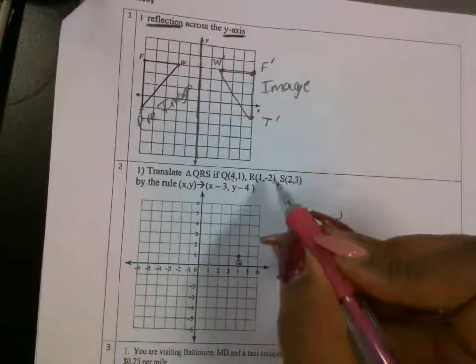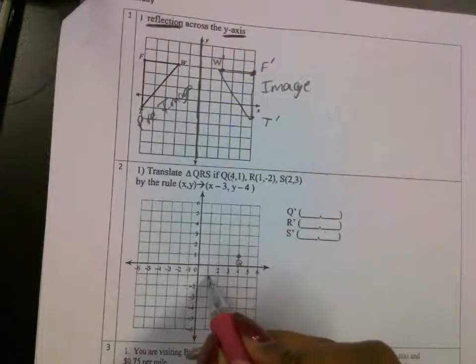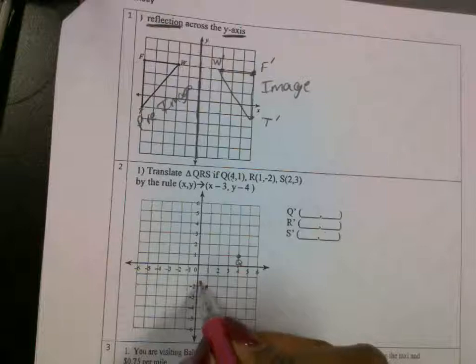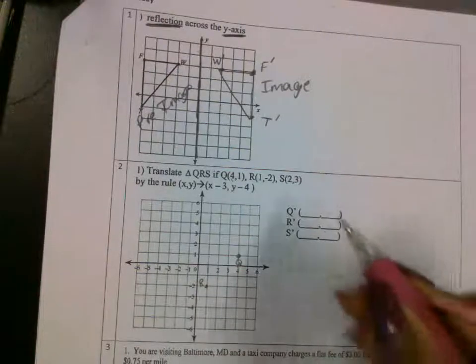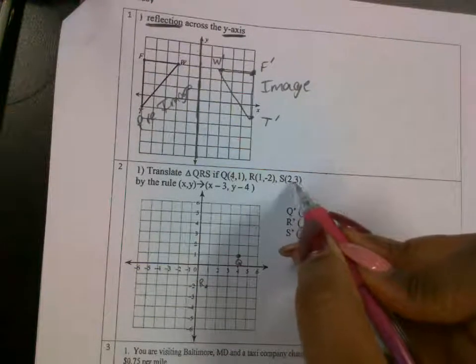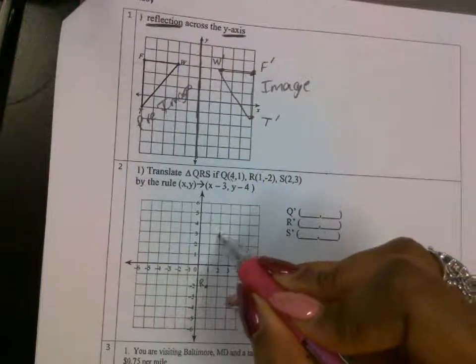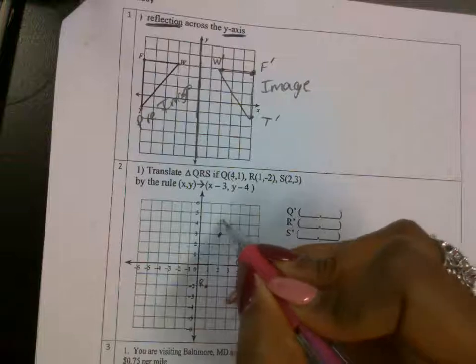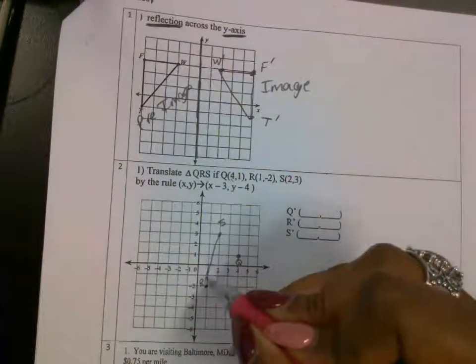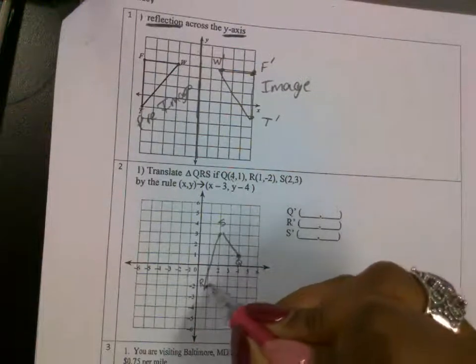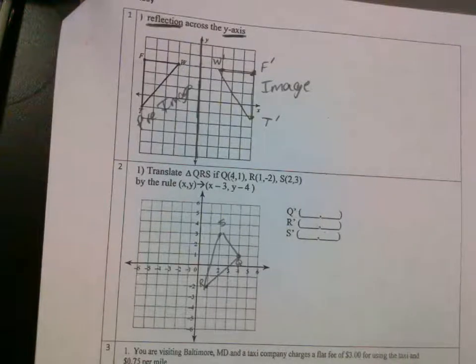R is at 1, -2. So go over 1 and down 1, 2. This is R. Okay. S is at 2, 3. So go over 2 and up 1, 2, 3. This is S. So this is my triangle. All right. That's my pre-image.